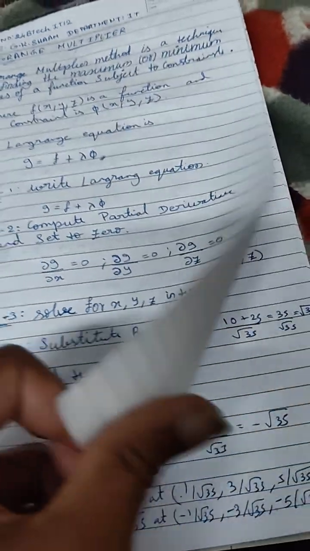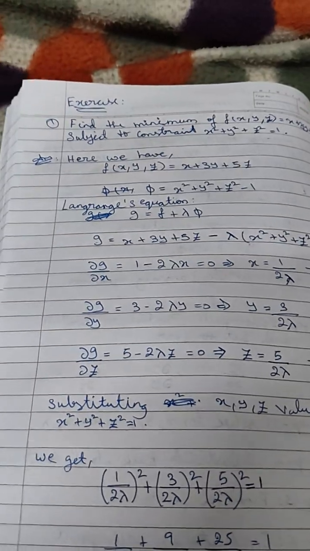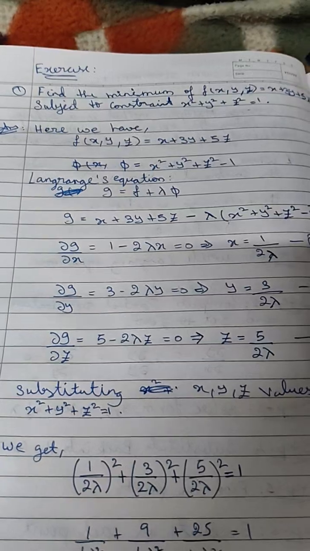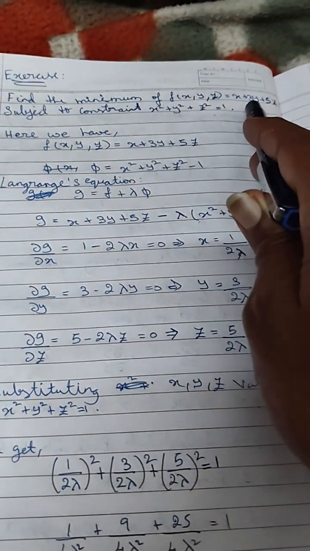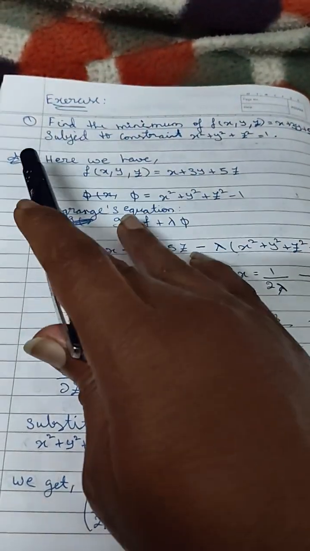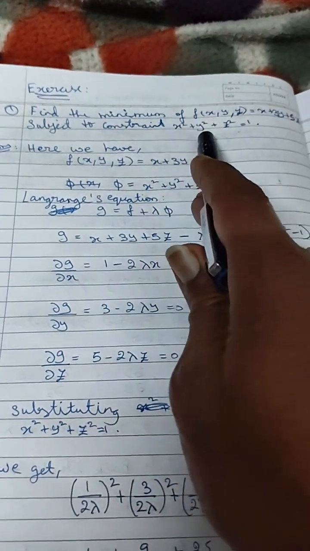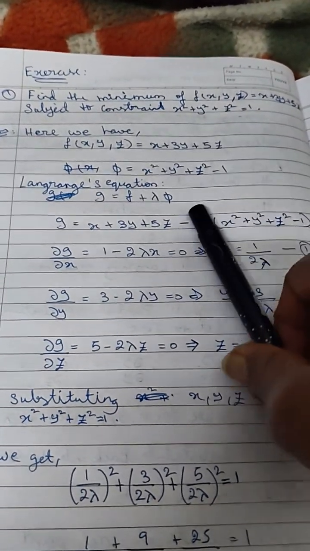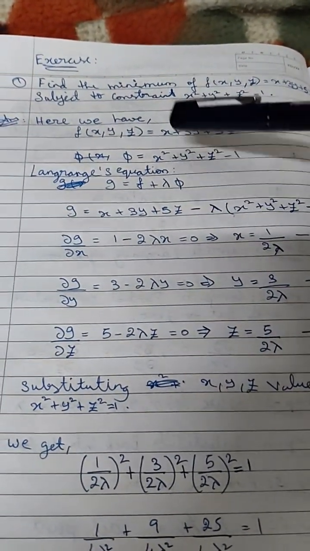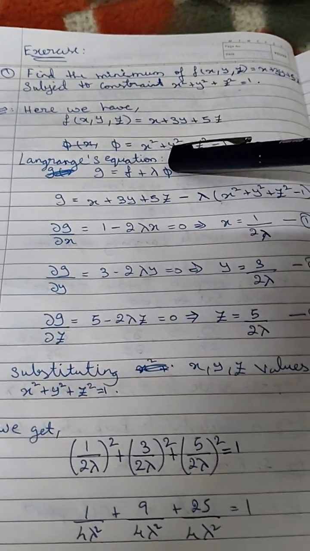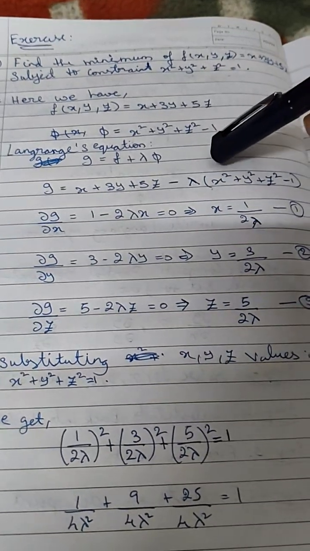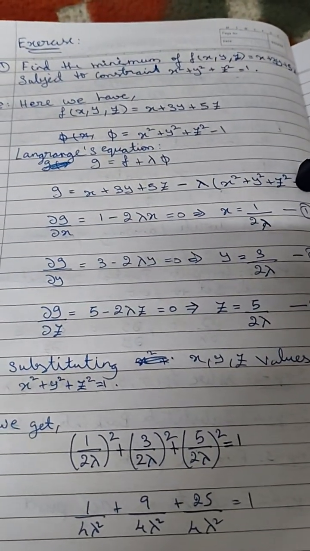Let's see some examples. First exercise. Find the minimum of the function f equals x plus 3y plus 5z subject to the constraint x square plus y square plus z square is equal to 1. Here, first, the Lagrange equation. We should write x plus 3y plus 5z minus lambda into x square plus y square plus z square minus 1.